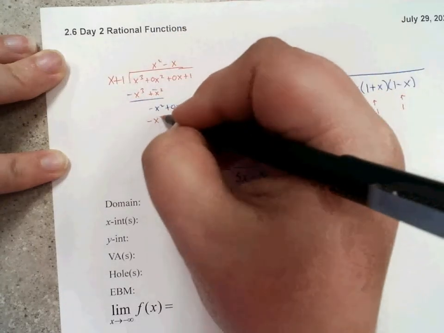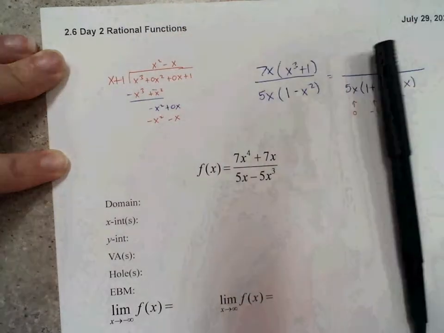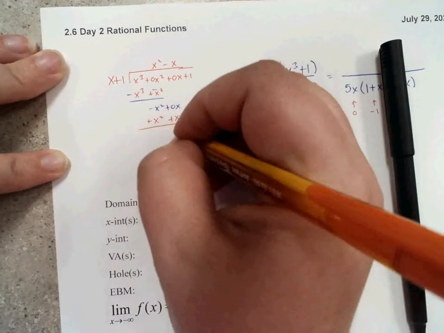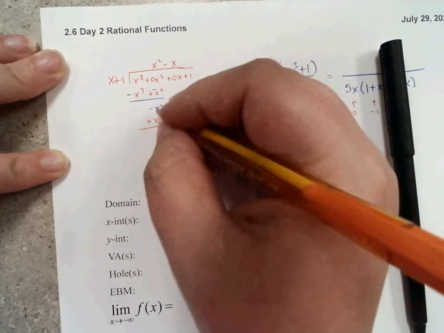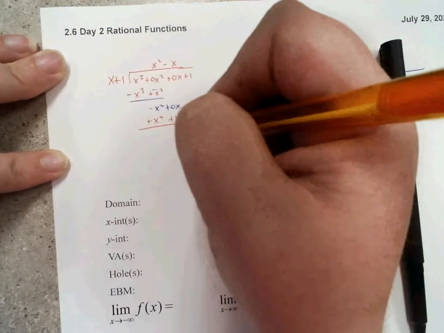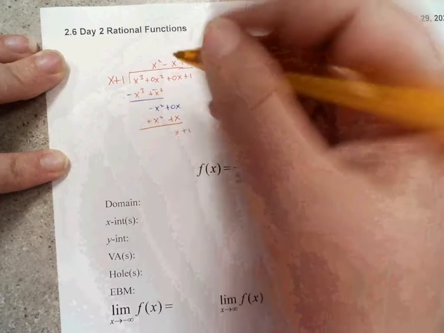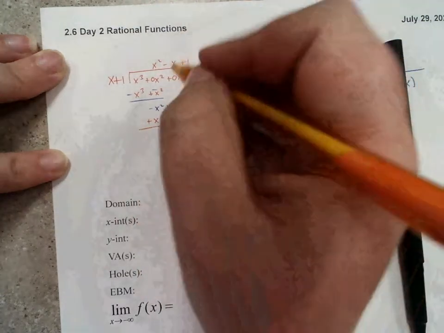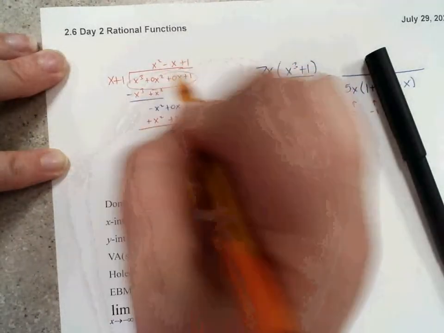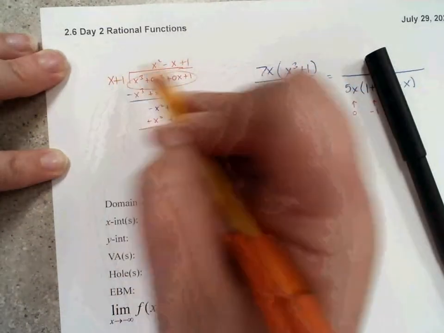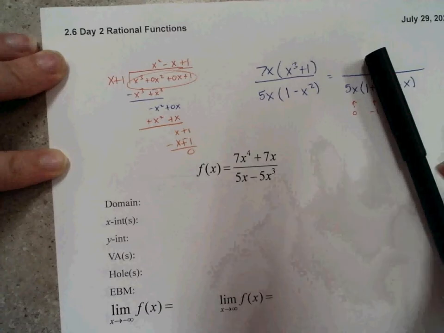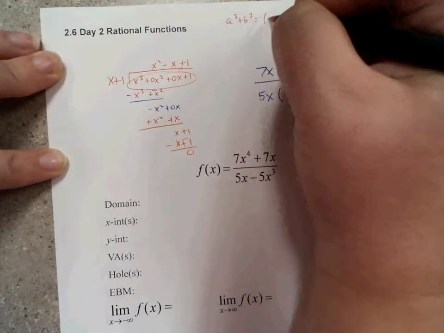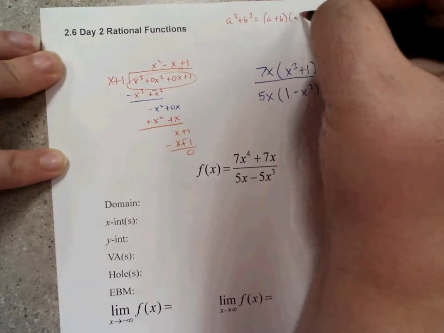Negative x times x is negative x squared. Negative x times 1 is negative x. I'm going to subtract, which changes the signs, and that becomes plus x plus 1. Those cancel each other out. And then what do I need to multiply x by to get x? That's 1. And then 1 times x is x, and then 1 times 1 is 1. Subtract, and I'm left with 0. So that means that this x cubed plus 1 can be rewritten as x plus 1 times x squared minus x plus 1.